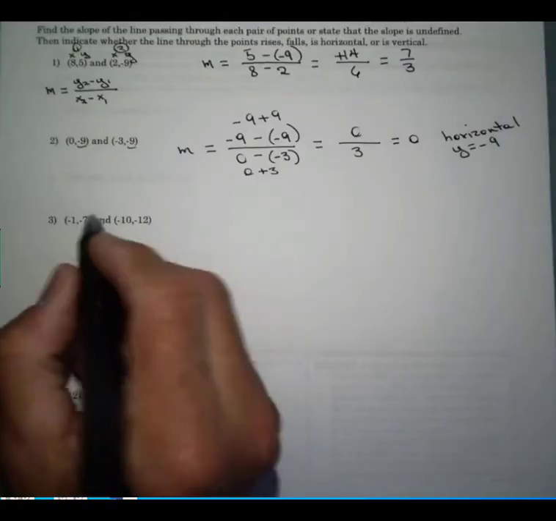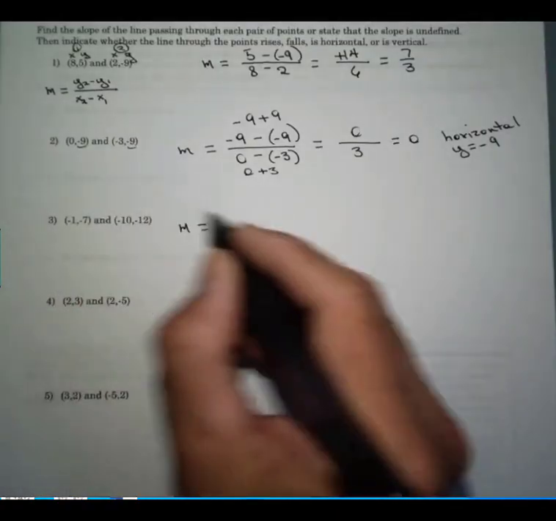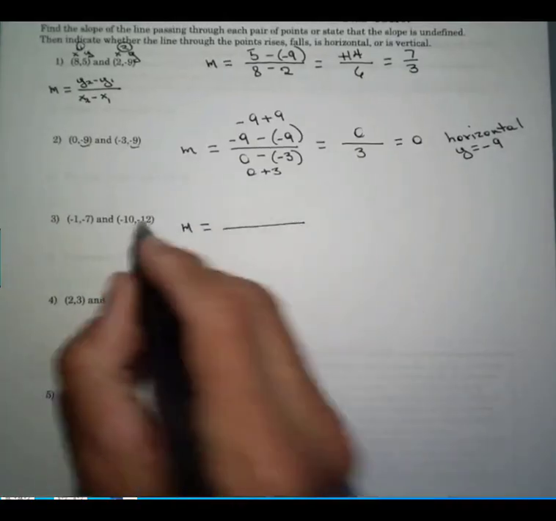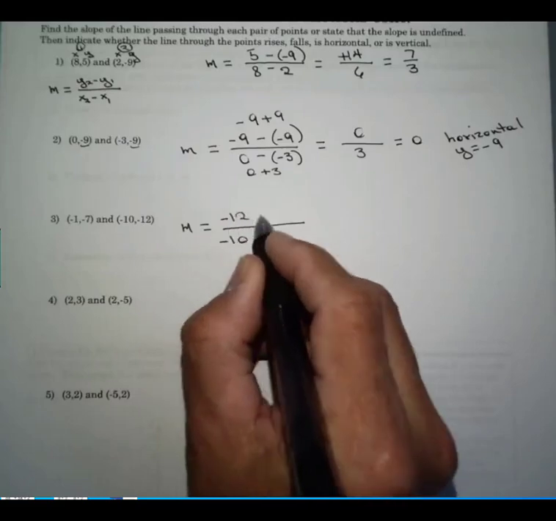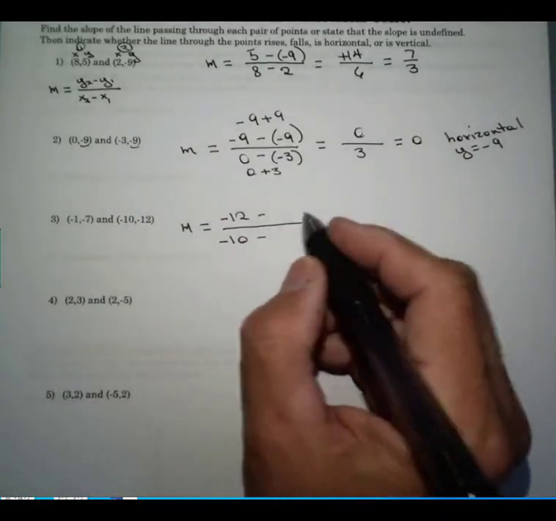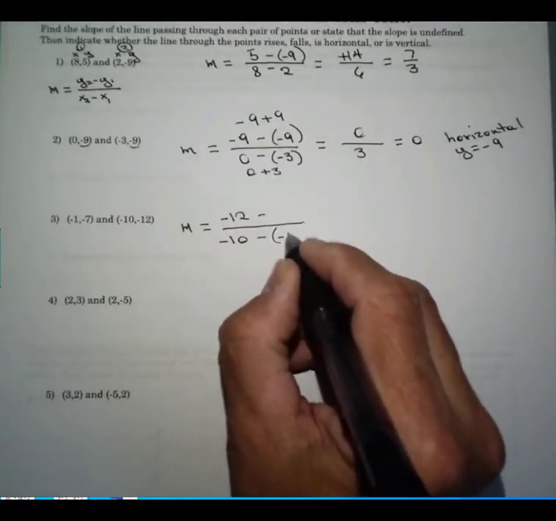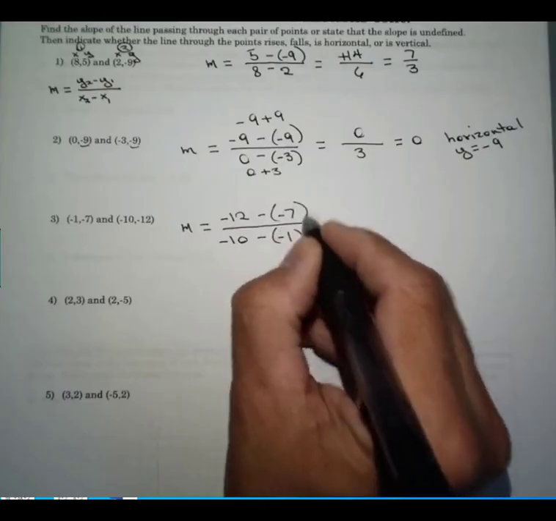For this one, I'll call this one point 1 and this one point 2. I'm going to say m is equal to, and I'll start with the negative 10 and negative 12. And then I'll put my subtraction that's in my formula. And I'll go over here and do a negative 1. And a negative 7. Lots of negatives to keep track of in this one.